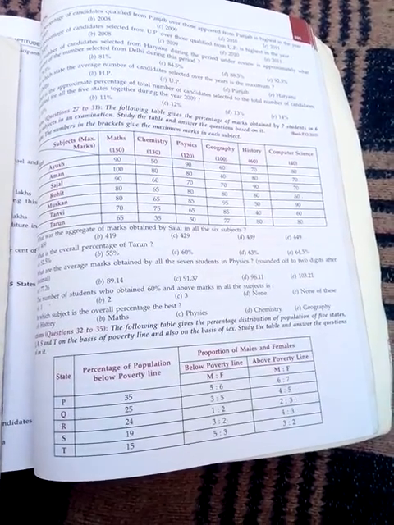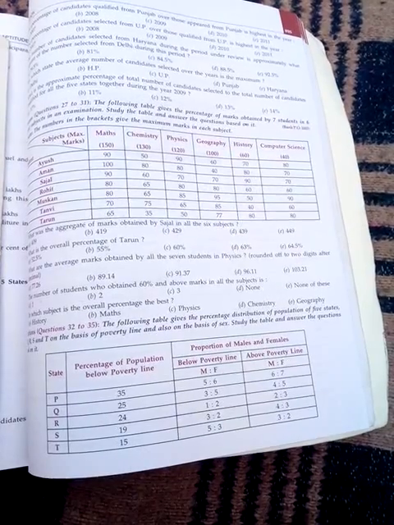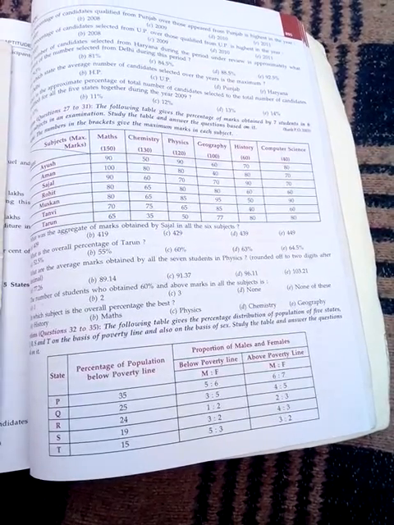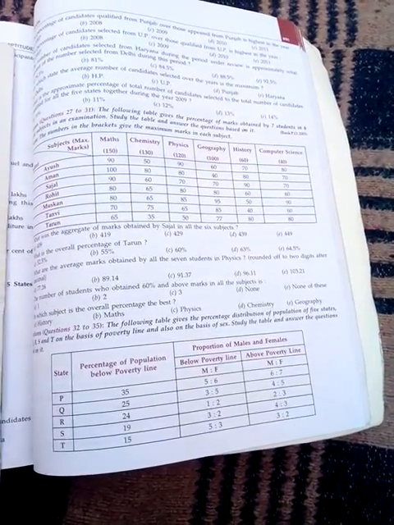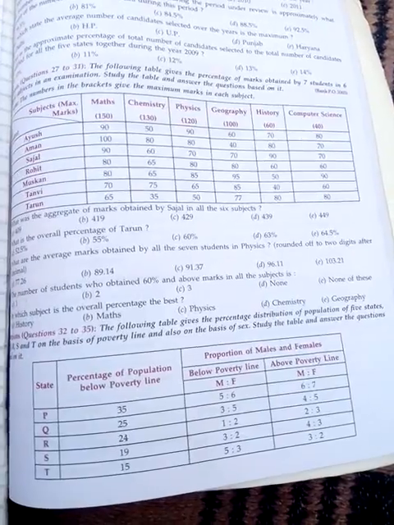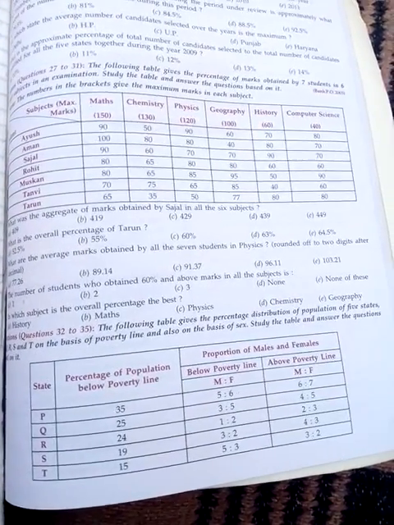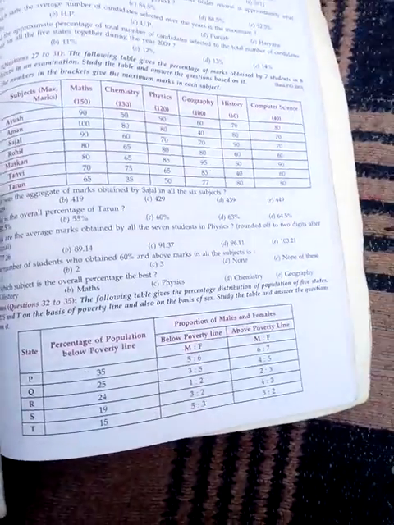Hello viewers, in this video we are going to solve the aptitude problems based on tables, or you can say tabulation problems. So we are given a table, as you can see, and we need to solve the questions based on it. So let me solve the question.